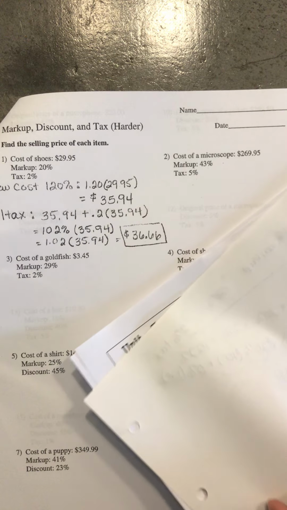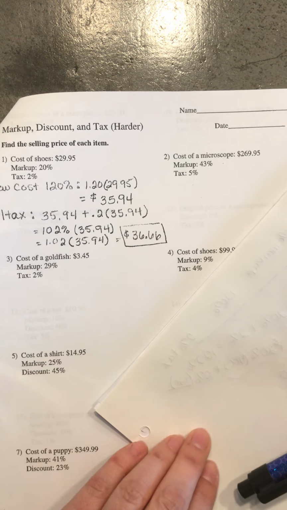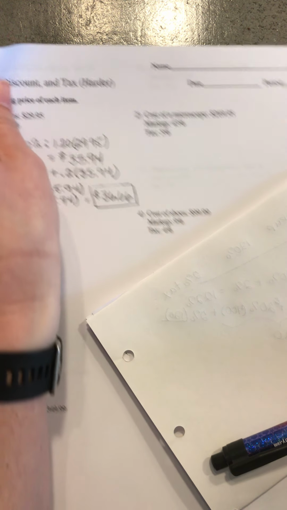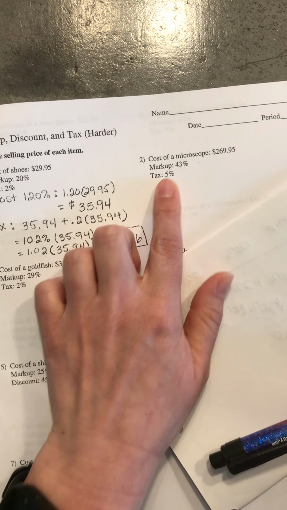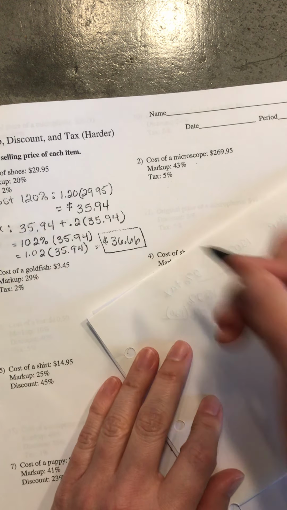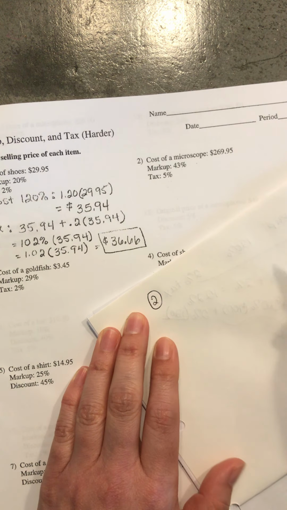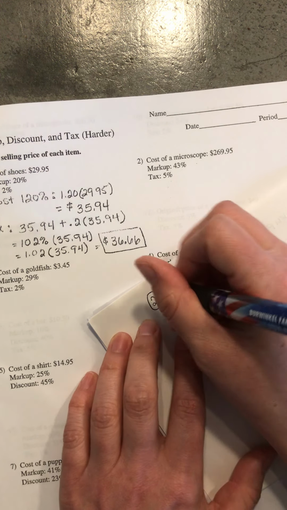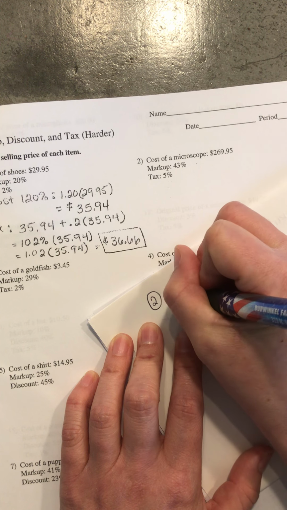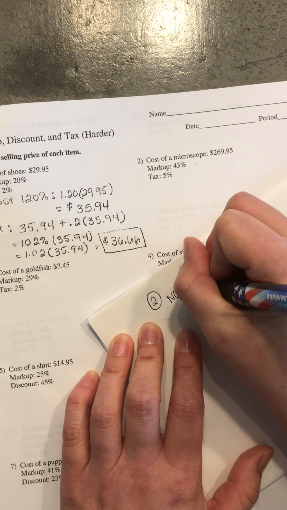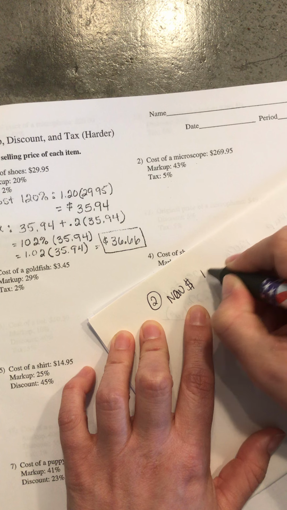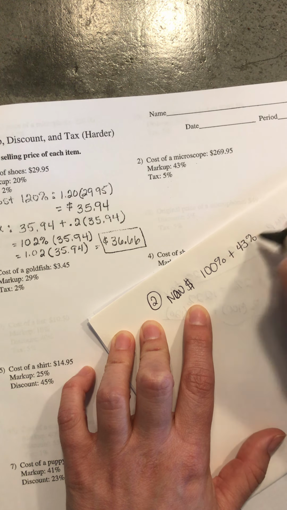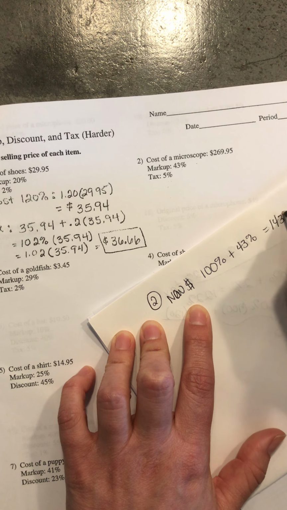You don't need to worry about that, guys. All right, so let's do a markup. So for number 2, we have a 43% markup. So we have to find our new cost. We know we have to pay for 100% plus the 43% markup. So 143%.